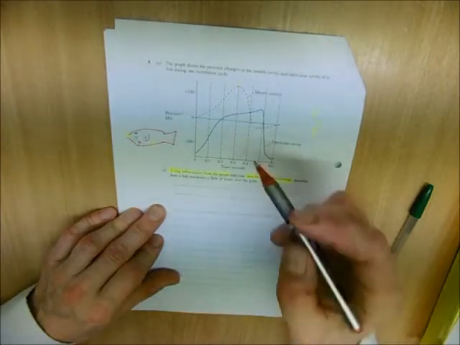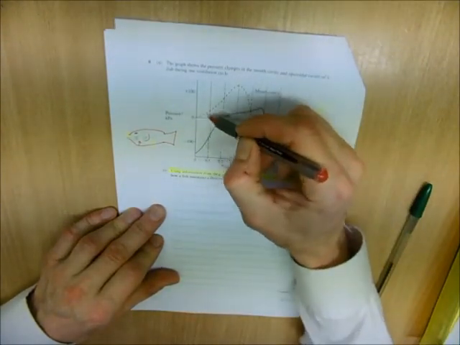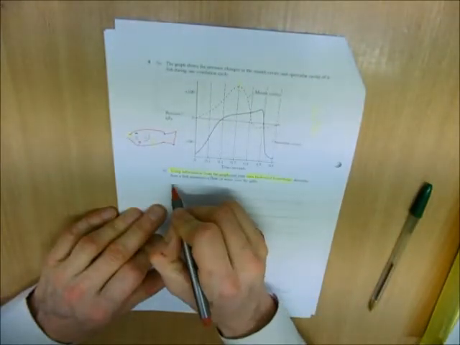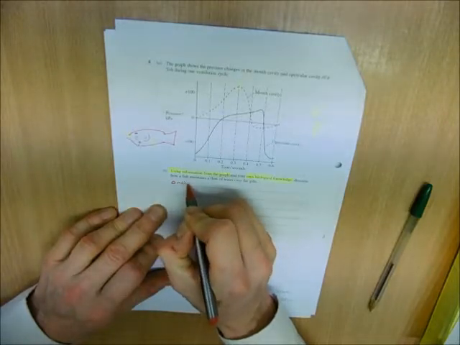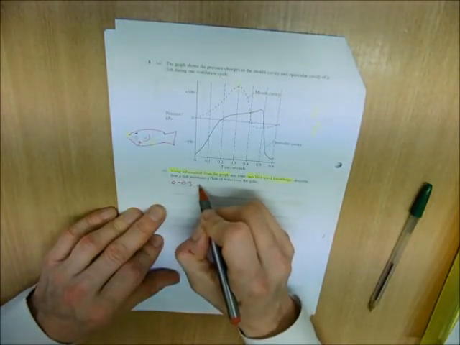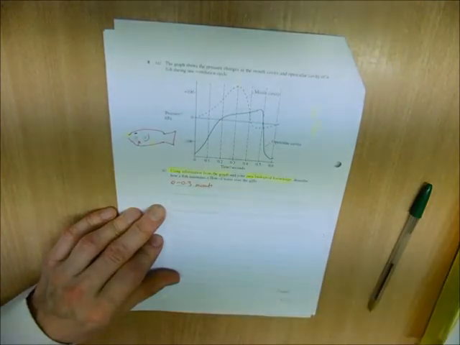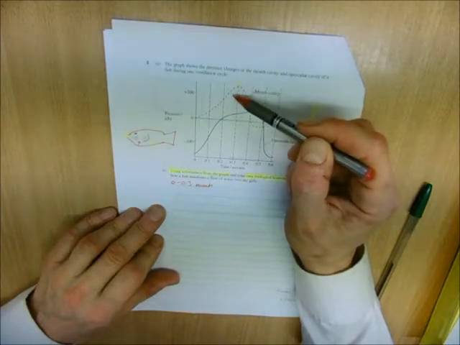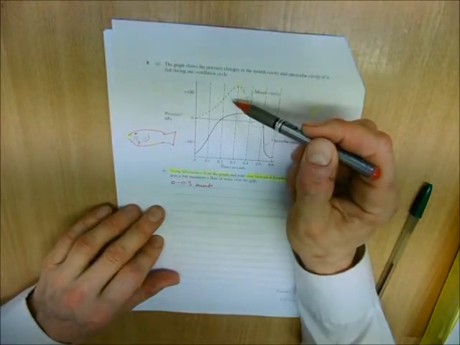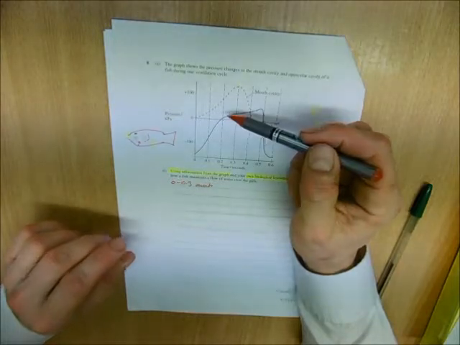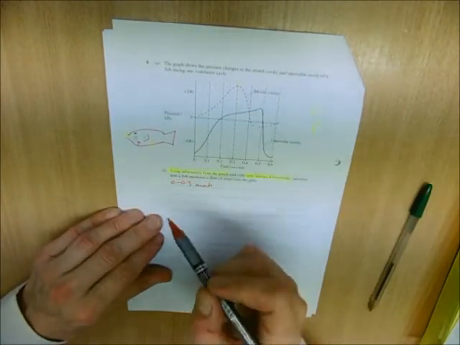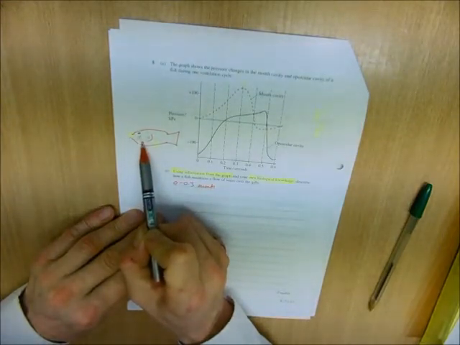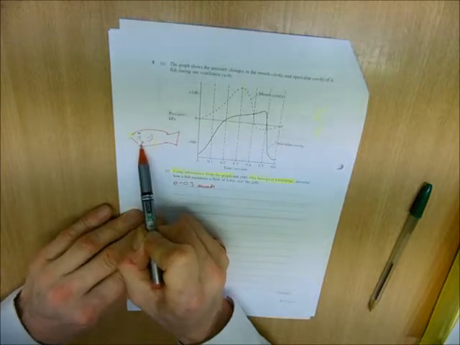So let's start and go, well, what's happening at the start of this graph? From 0 to 0.3 seconds, what's actually happening to increase this pressure? If you increase the pressure of something, you need to close and contract it. So what's going to happen is the mouth is going to close, and the floor of the buccal cavity, the mouth cavity, is going to contract.